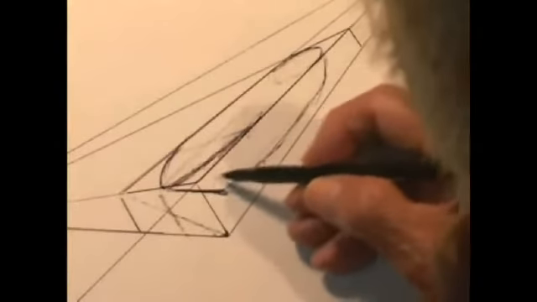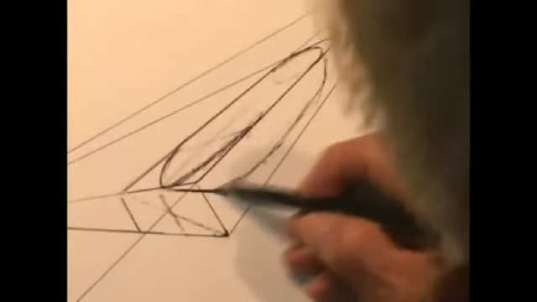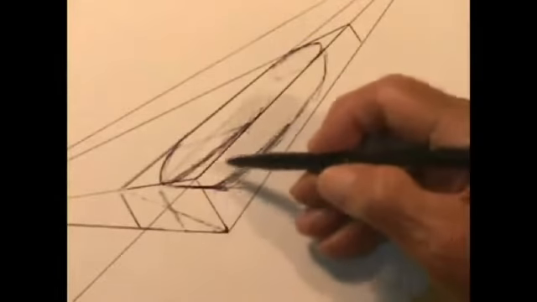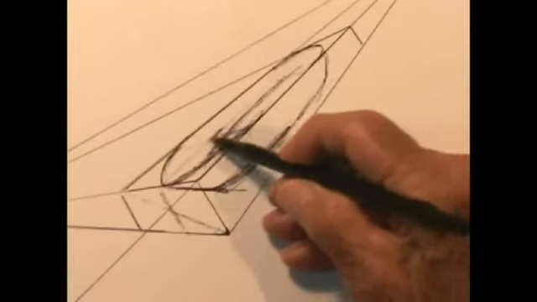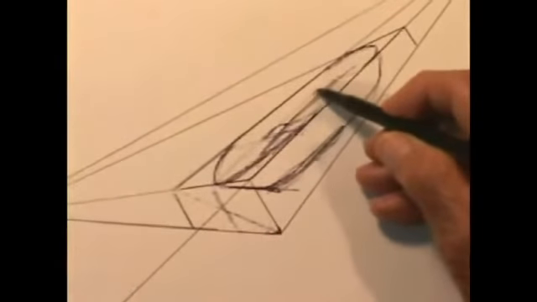The next thing I do is I might vary this somewhat, which you're free to do continuously, and then draw the bottom portion of the boat, which might appear something like this. And then, of course, I would add the seats in the boat, always headed for the vanishing point. As you notice here, the seat heads for the vanishing point, so does the intersection.